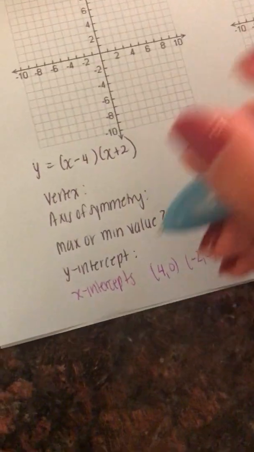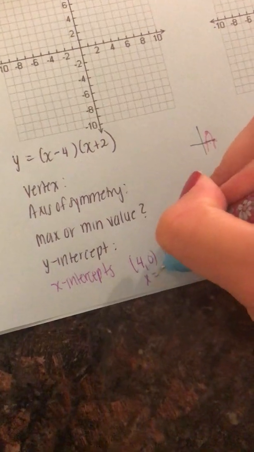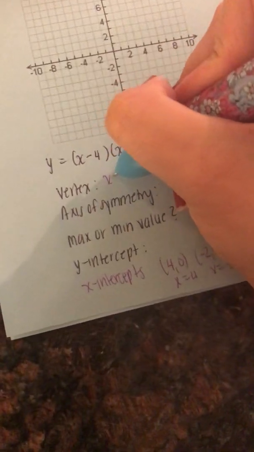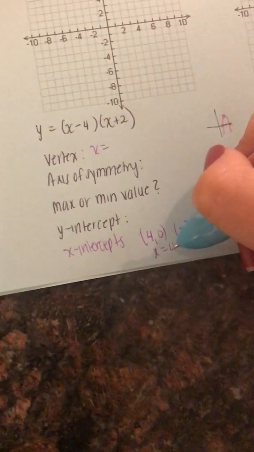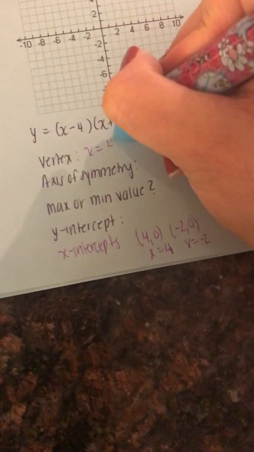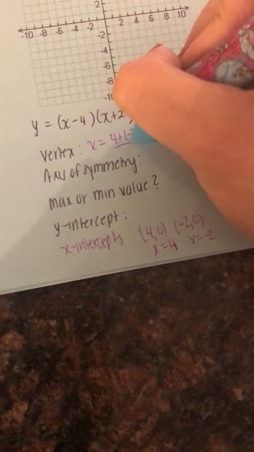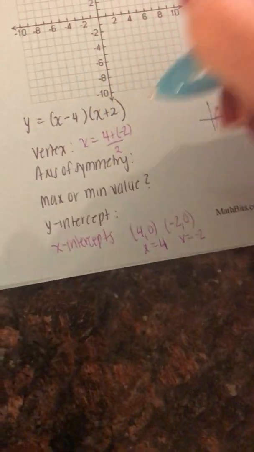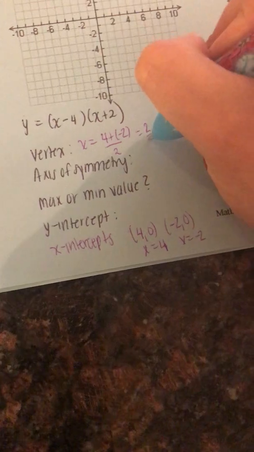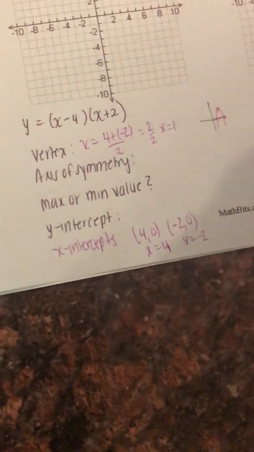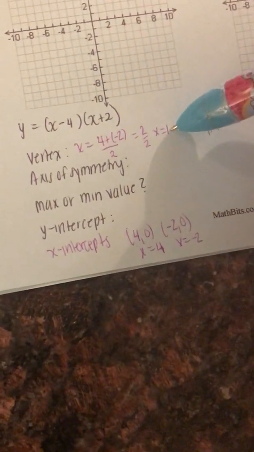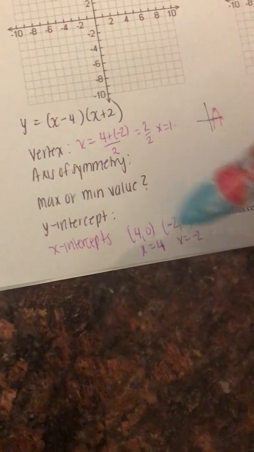So to find the vertex, we know the x-intercepts are located at x equals 4 and x equals minus 2. To find the x value of the vertex, we're just going to find the average of these two numbers to help us find the middle number. So we add 4 plus negative 2, divide that by 2. 4 plus negative 2 equals 2, divided by 2. So x equals 1 is the x value of the vertex of this quadratic function. And 1 is the number in the middle of 4 and negative 2.